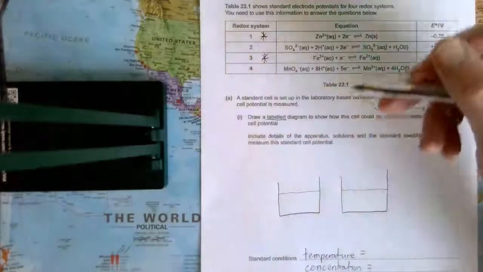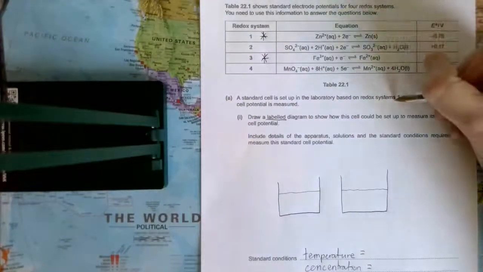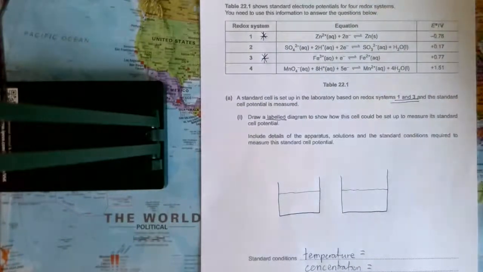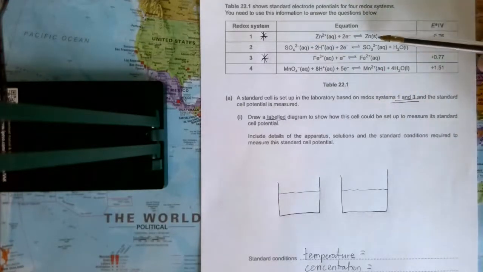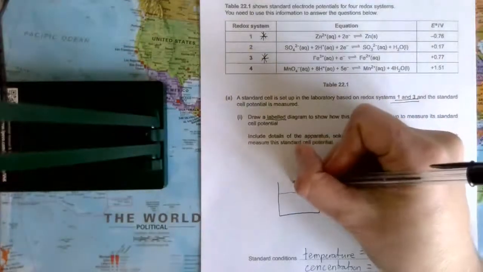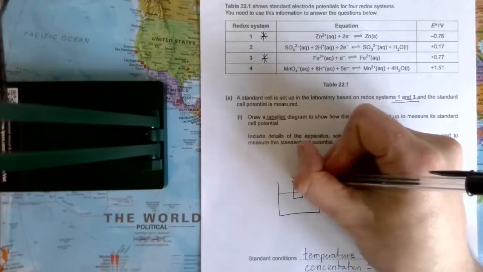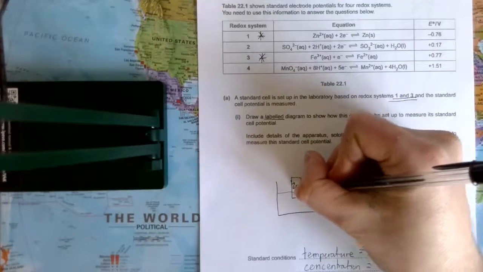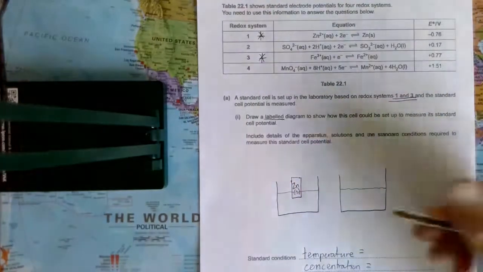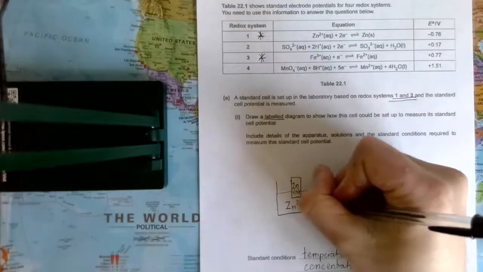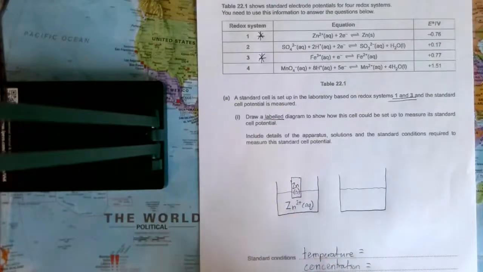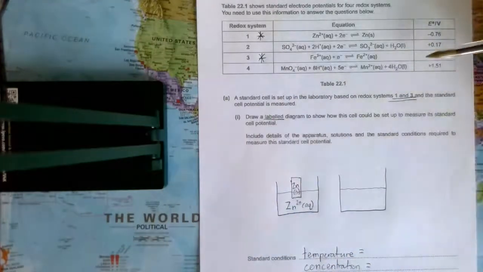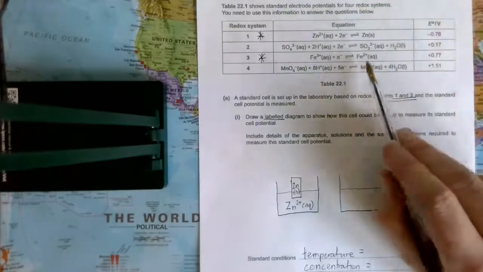So looking at the actual systems 1 and 3, make sure you do the correct systems. Please don't drop the marks that are given. So system 1, carefully looking, it's zinc as a solid, so I'm going to put an electrode in here and I'm going to make it really clear that that is solid zinc, and in my solution I'm going to have some aqueous zinc 2+ ions, and that's going to get me 1 mark.